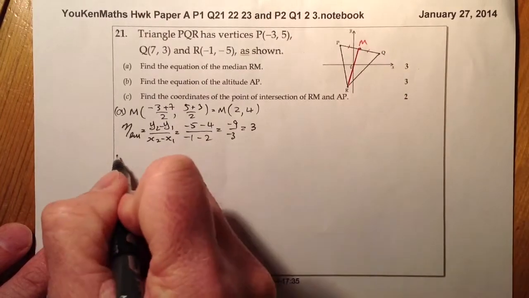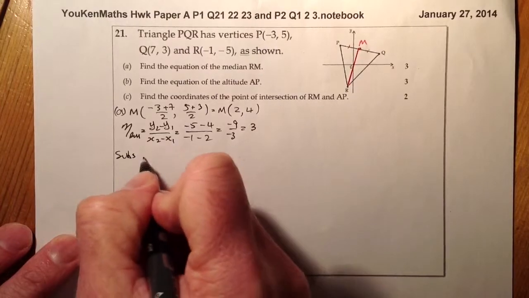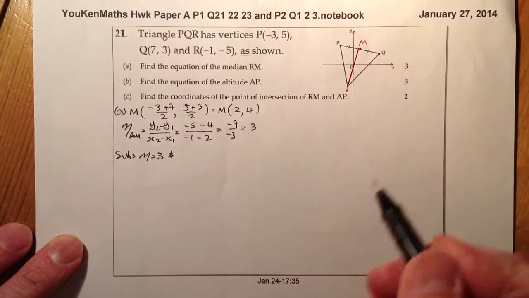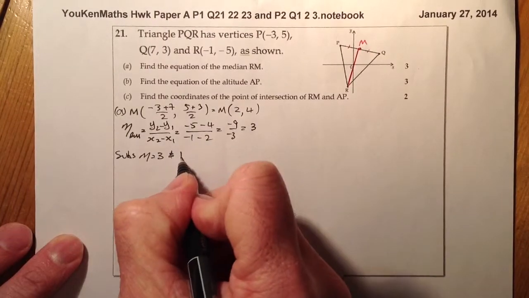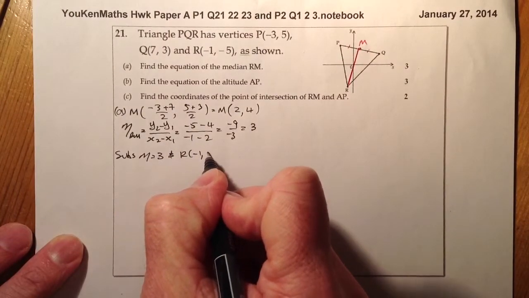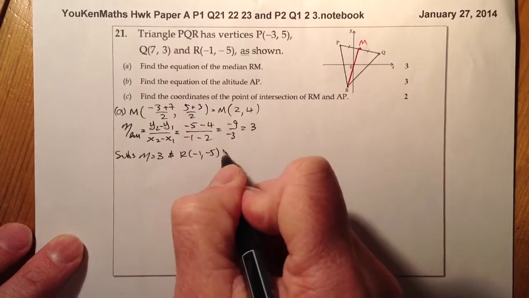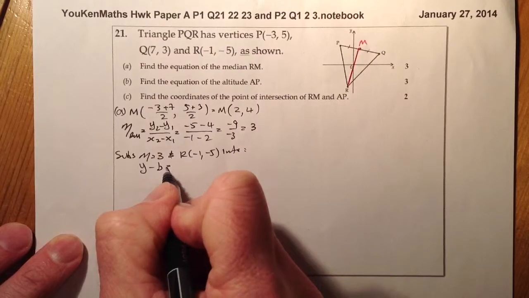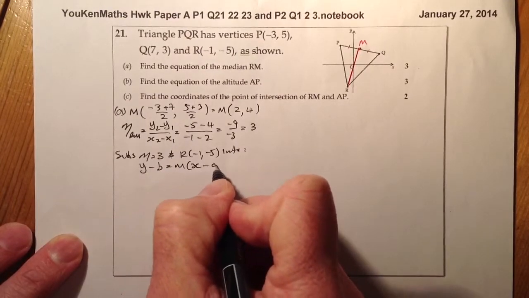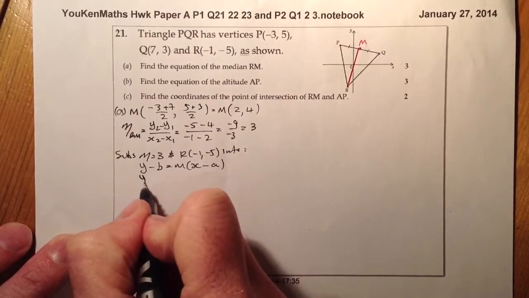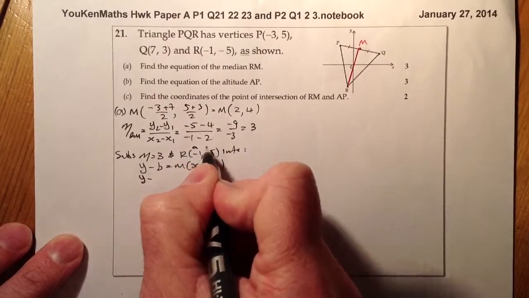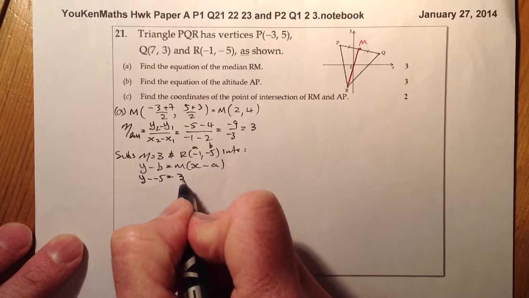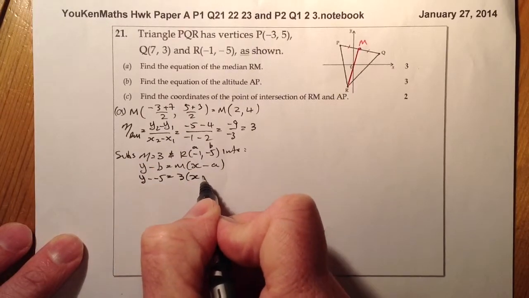That's the actual gradient of the line there, and that's what I'm going to use for this next part. I'll substitute the gradient that I found and one of the points. I'll use the point R, minus 1, minus 5, just from up above, and I'll substitute it into the equation of a straight line, which is y minus b is equal to m times x minus a. So y minus, and remember that's our a and that's our b, so that would be minus 5. I've got 3 coming in there as the gradient, x minus minus 1.